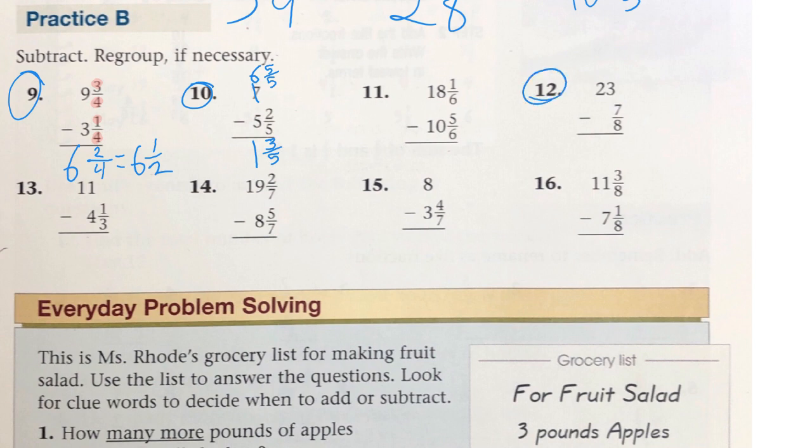Okay, let's do one more for 12. Let's show 23 as 22 and 8 eighths. Then we can take 7 eighths from 8 eighths, and leaves us with 1/8 left. And 22, and there's no whole number for 7 eighths, so the answer is still 22. So 22 and 1/8. If you'd like to practice some more, you can pause the video here.